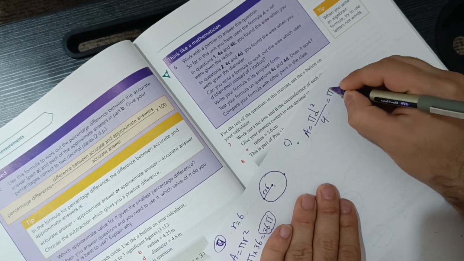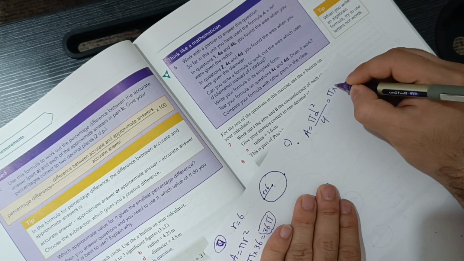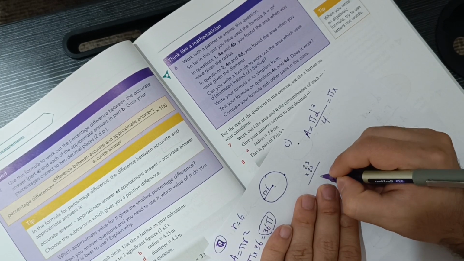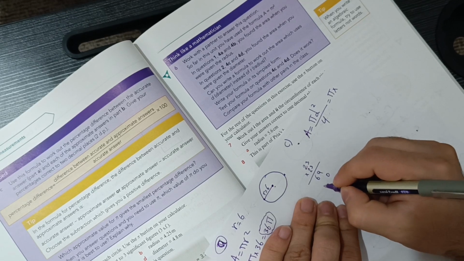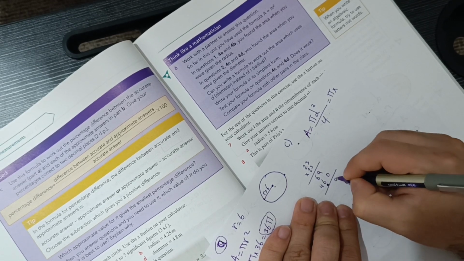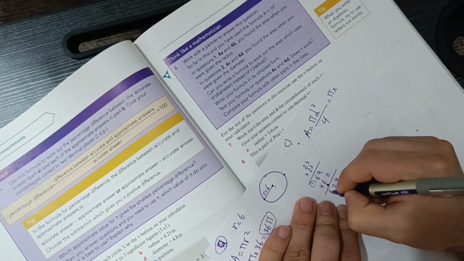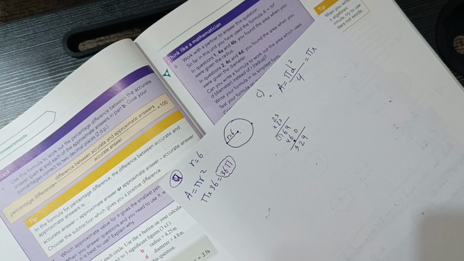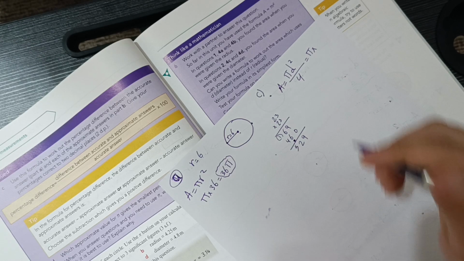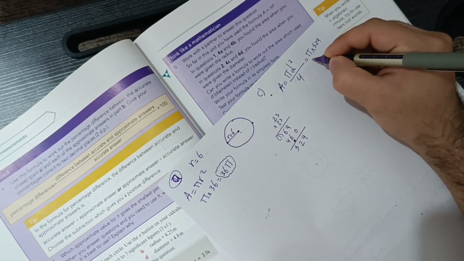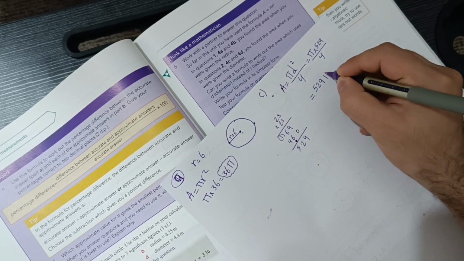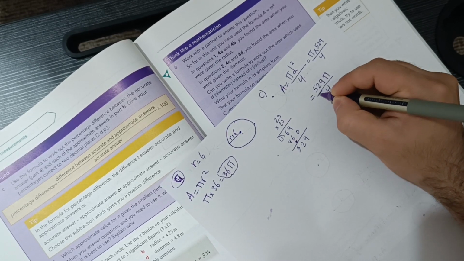So pi is just pi multiplied by d squared, 23 squared, 23 times 23, which is 529, all divided by 4, and the result is 529 pi over 4.